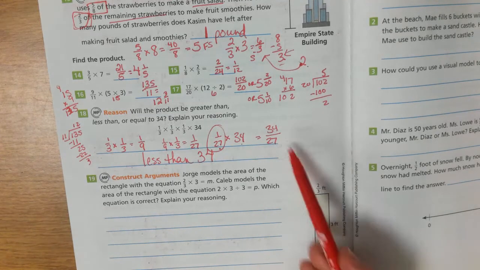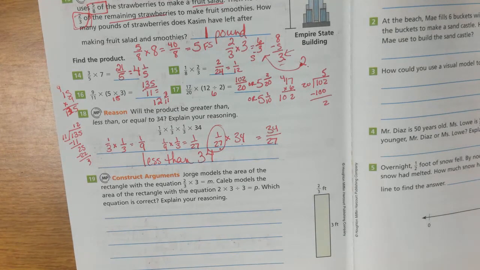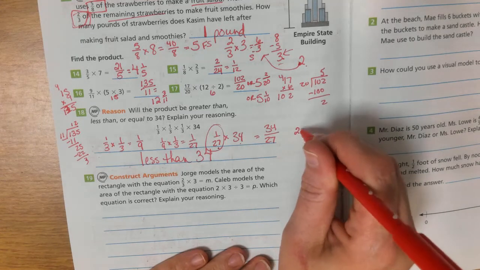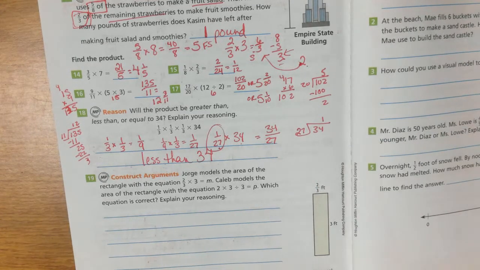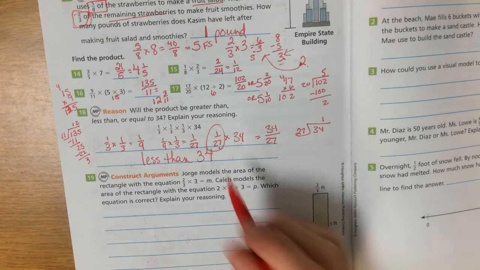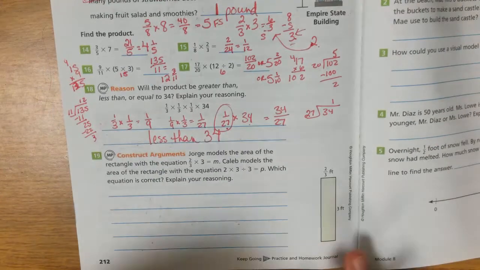Isn't 34 27ths less than 34? Especially if you divide that out, right? You're going to get one whole and a fraction. So it's less than 34.